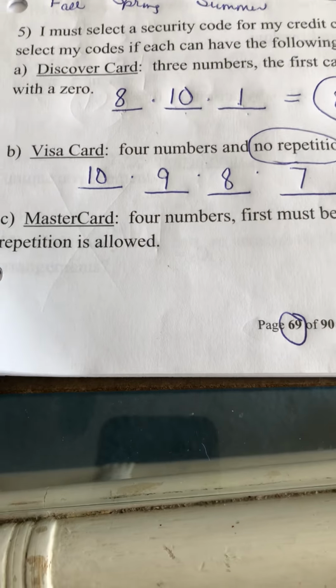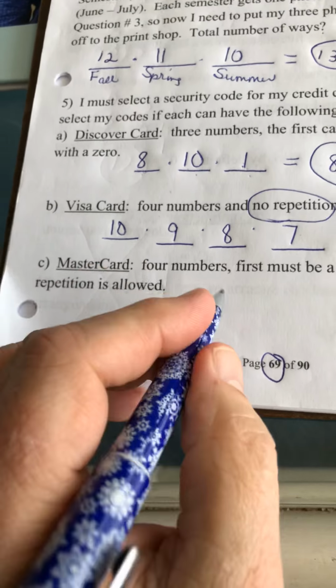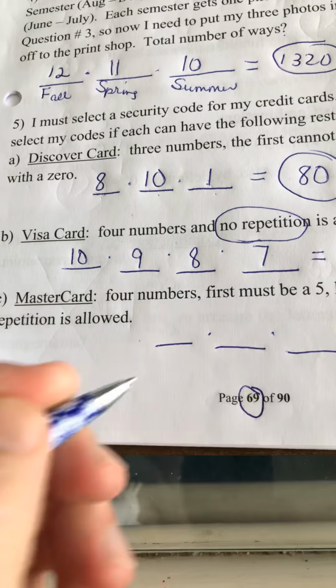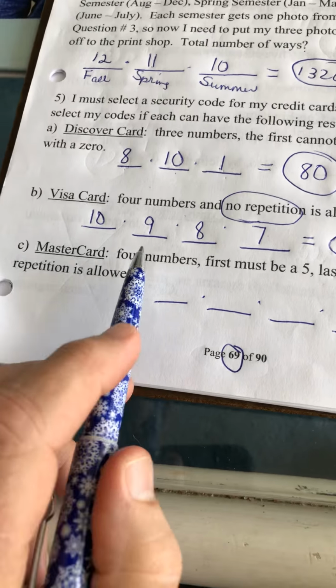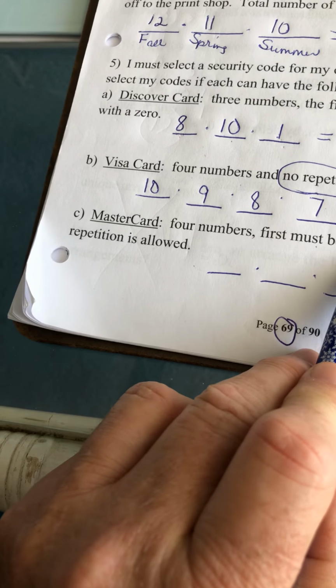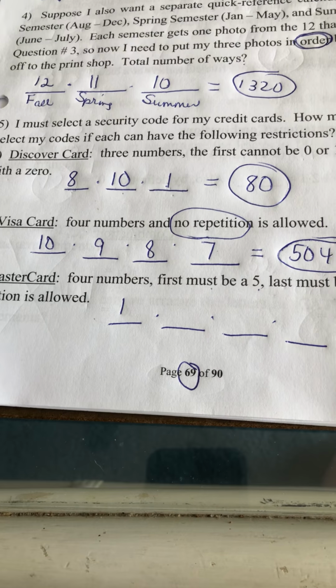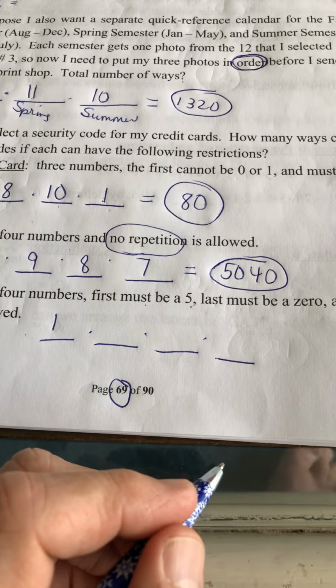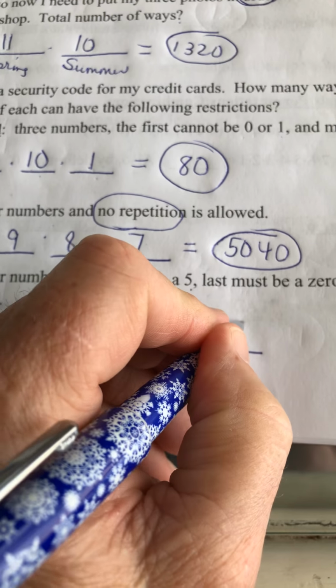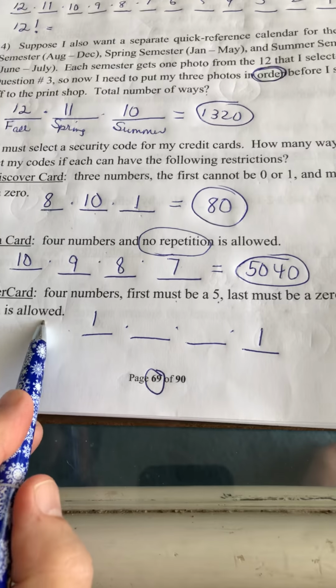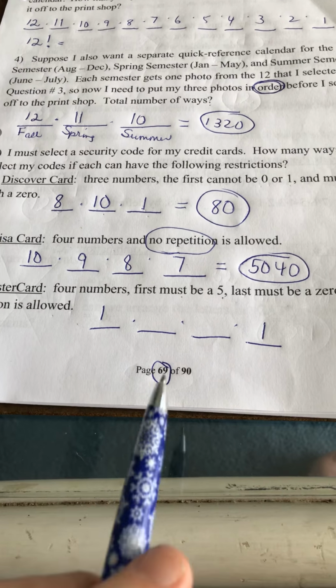All right, MasterCard. 4 numbers. Fundamental counting principle, our friend. The first number must be a 5. Well, there's only one way to make that happen, by picking a 5. The last number must be a 0. Well, there's only one way to make that happen. And no repetitions are allowed. Okay, we'll think that through.